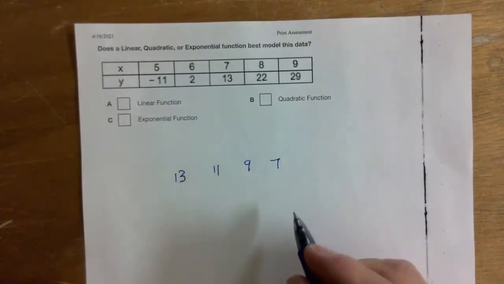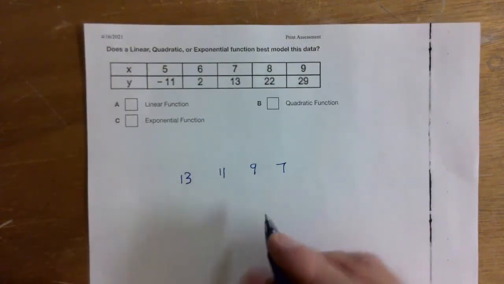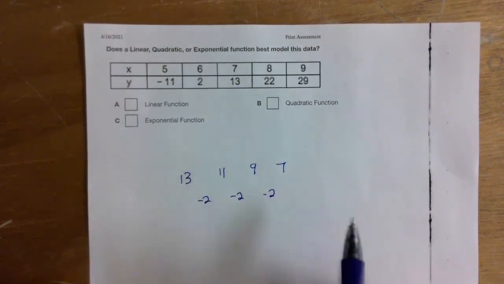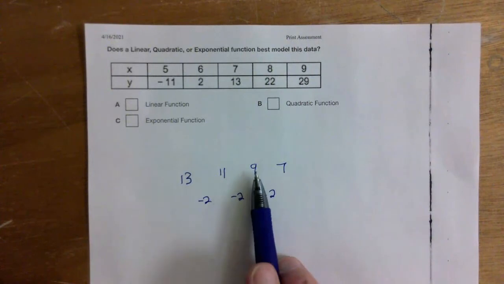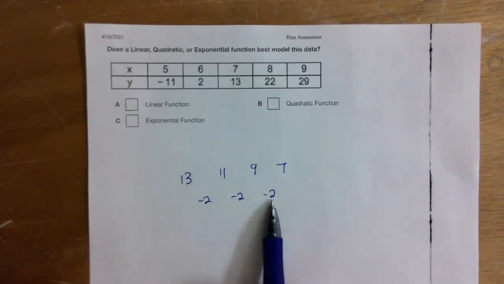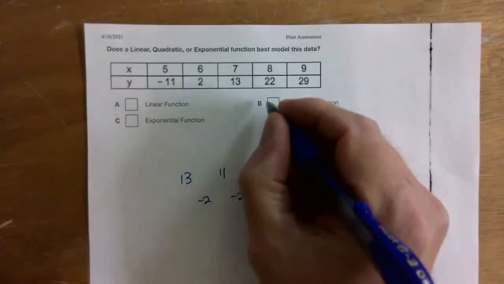Okay, subtract again. I know it looks kind of weird. So subtract again. I get negative 2, and negative 2. Again, 7 minus 9, 9 minus 11, 11 minus 13. That's constant. It's a quadratic.